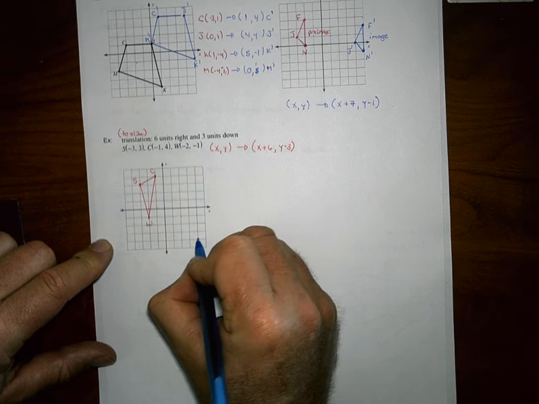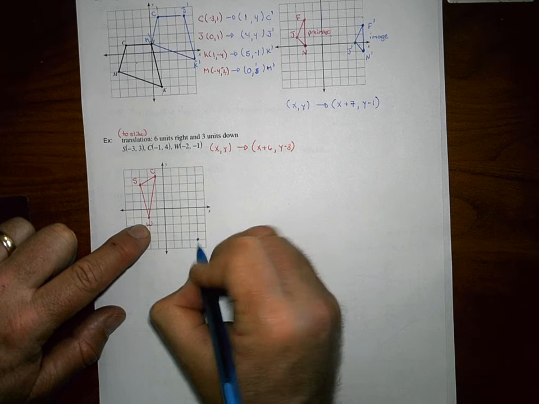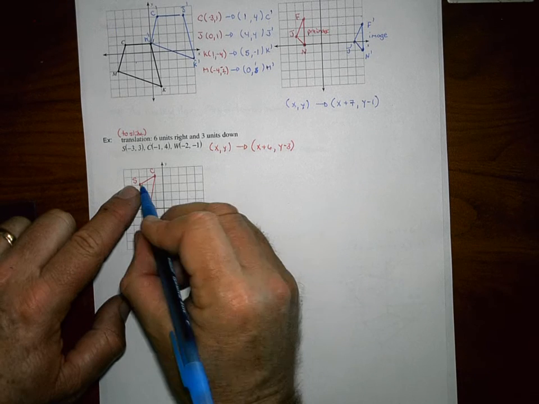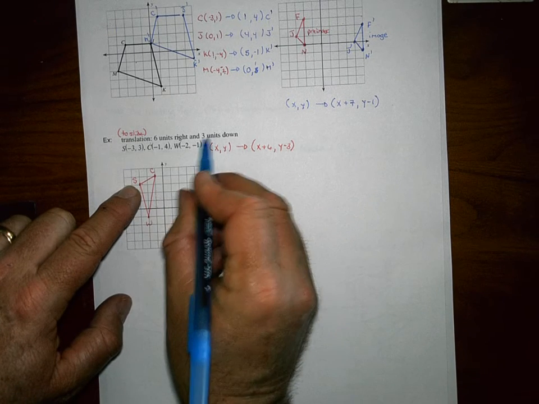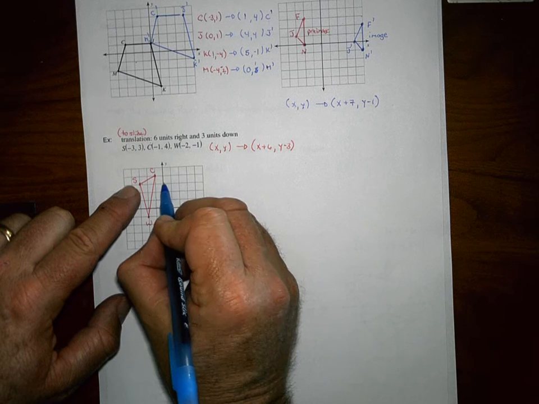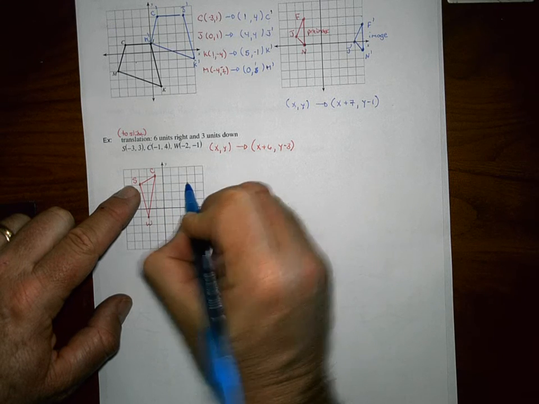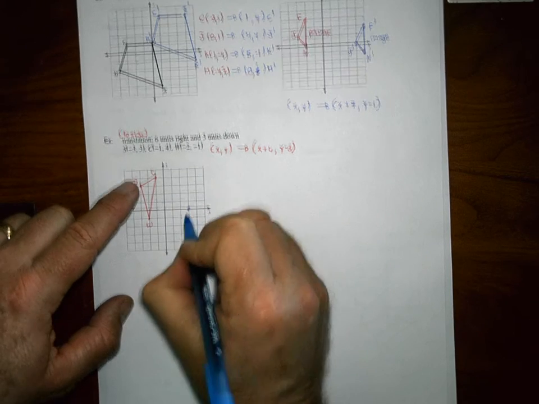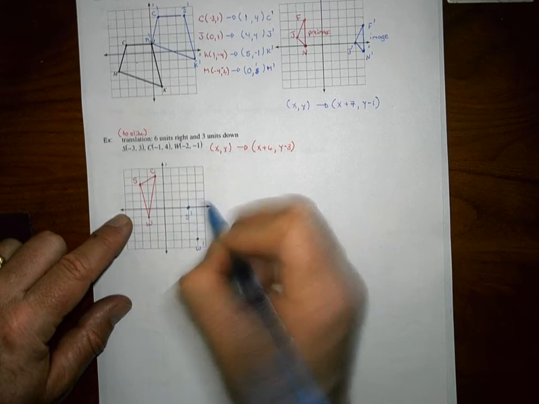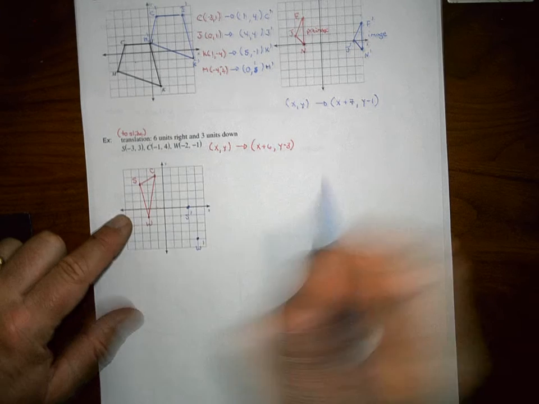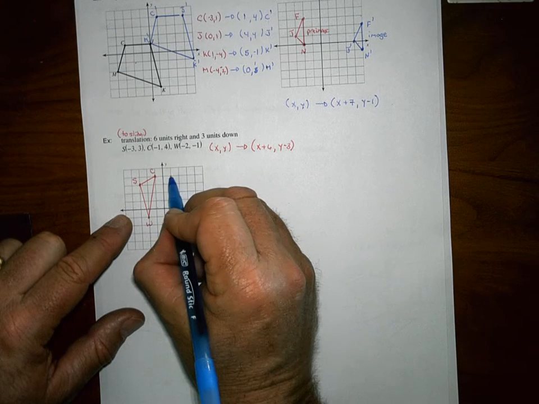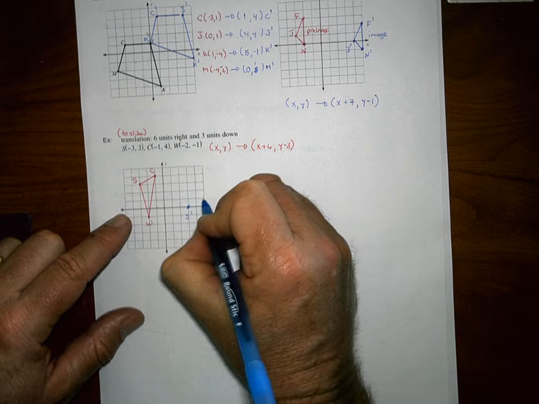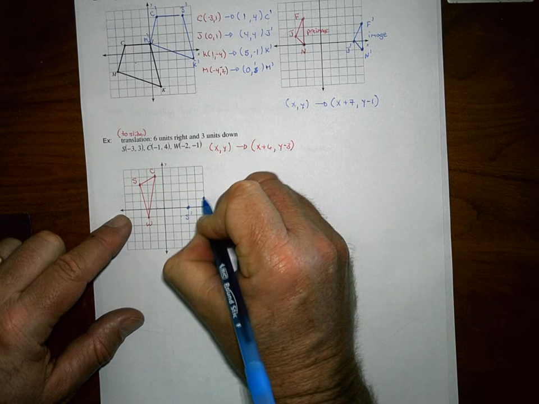That's where W is. What do we call that, guys? Good. W prime. Okay, then we're going to do the same for S. 6 units to the right, 3 units down. 1, 2, 3, 4, 5, 6. 1, 2, 3. S just got moved to that point, so we call that S prime. That's the image of S. C, same thing. 1, 2, 3, 4, 5, 6. Then 3 units down. 1, 2, 3. And that's where the image of C is, so we call that C prime.